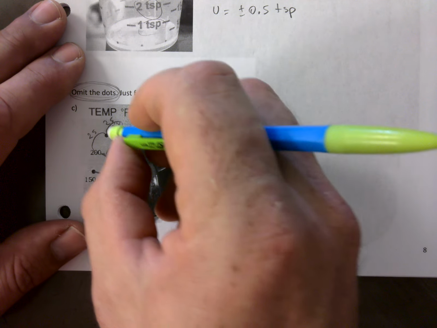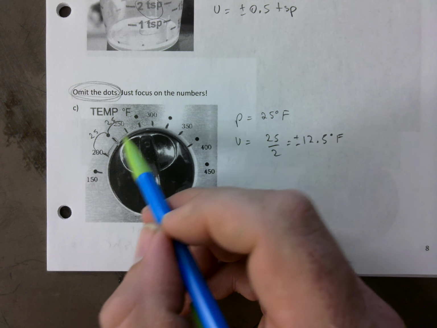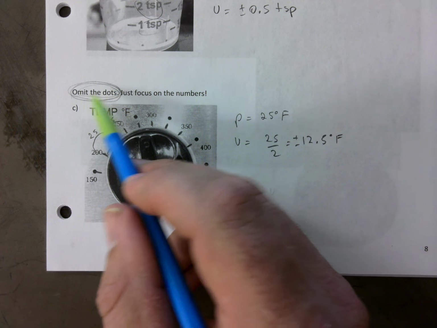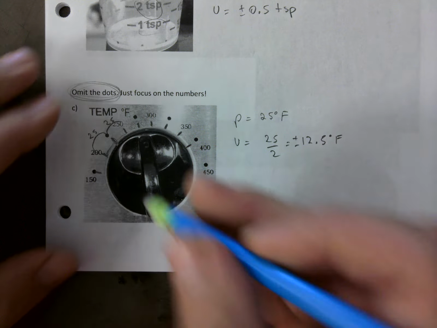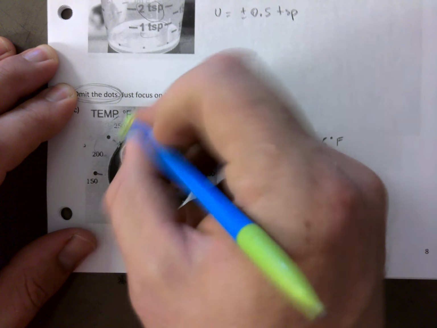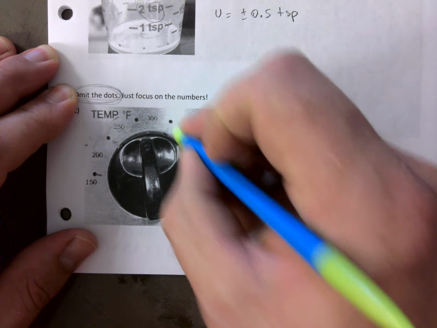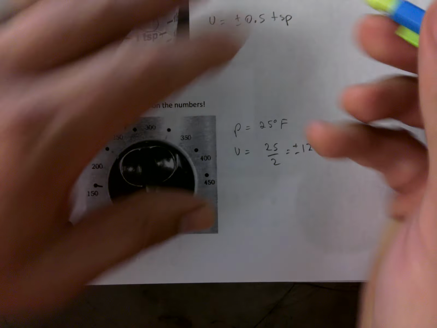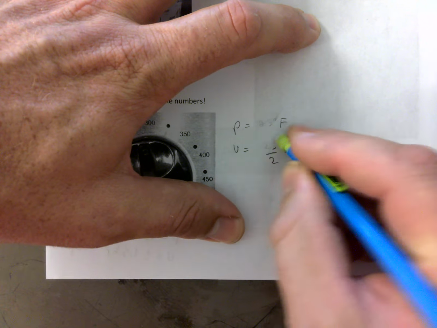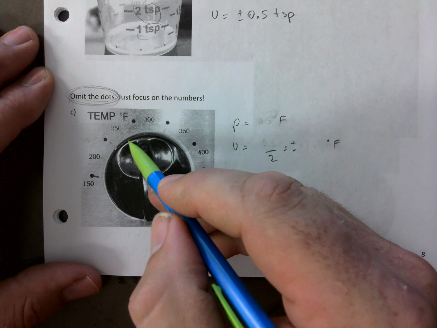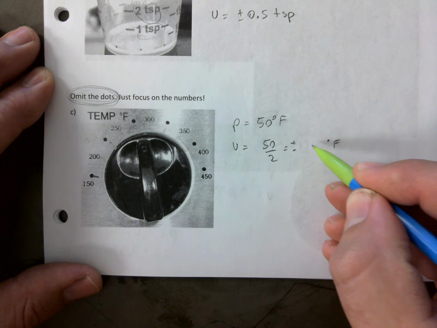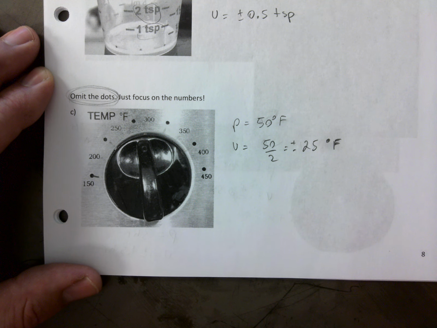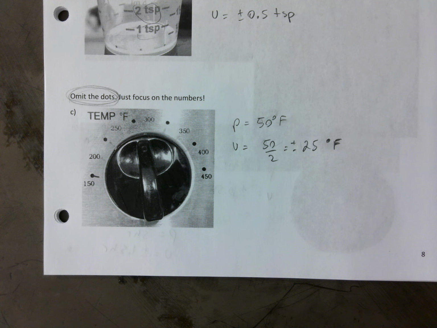So how about, I don't know what you want to do. If you did what I just did here, cross off the omit the dots statement and just leave it like this. But if you'd rather keep it as the original, where you get rid of all the markings I've added, you can do that. I try not to make too many of these, but it does happen. Okay. So then it would be 50, right? 50 at a time. So 50 Fahrenheit, 50 divided by 2 is plus or minus 25 Fahrenheit. So my bad. Now it's corrected though.